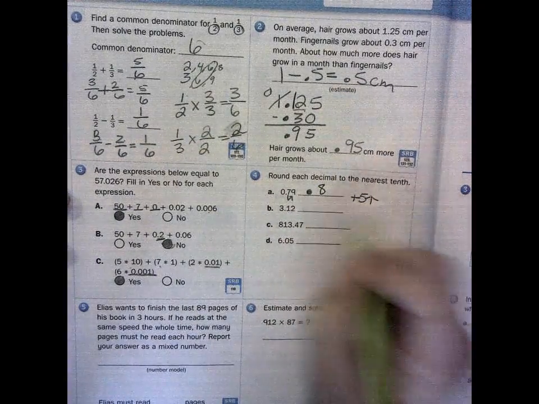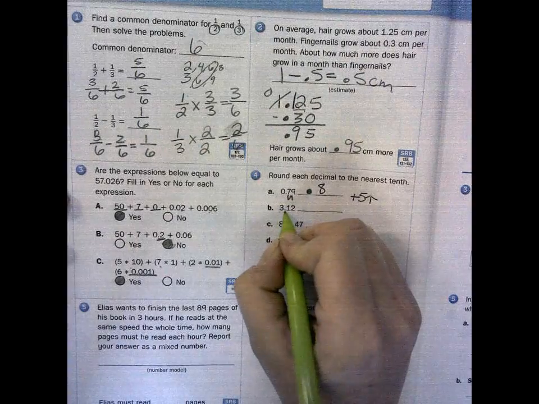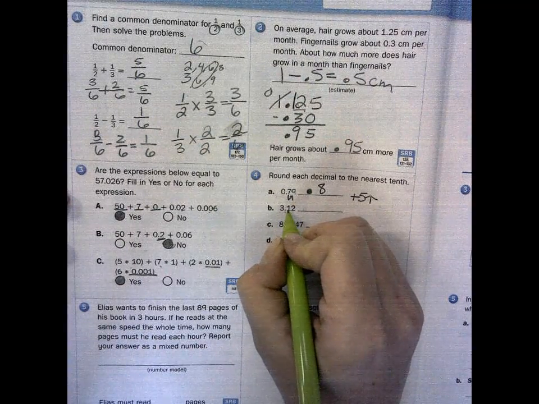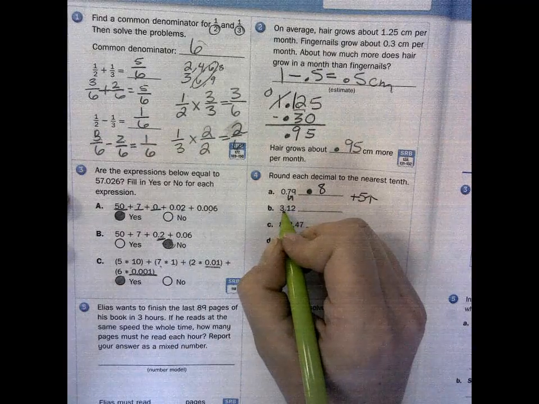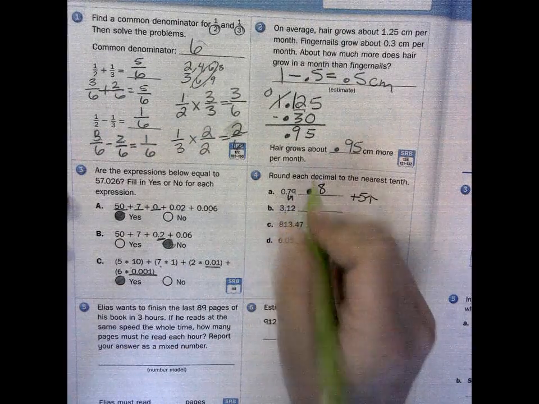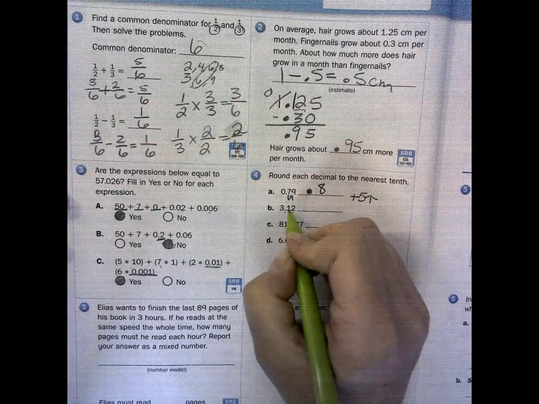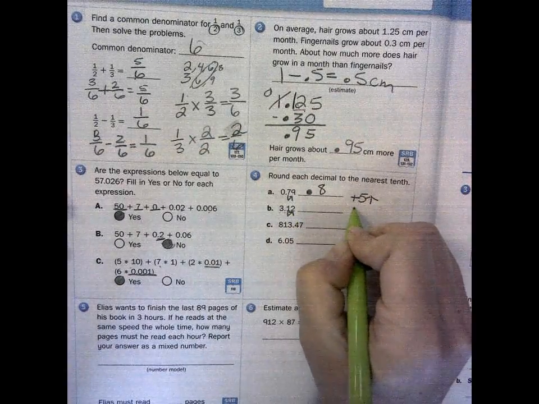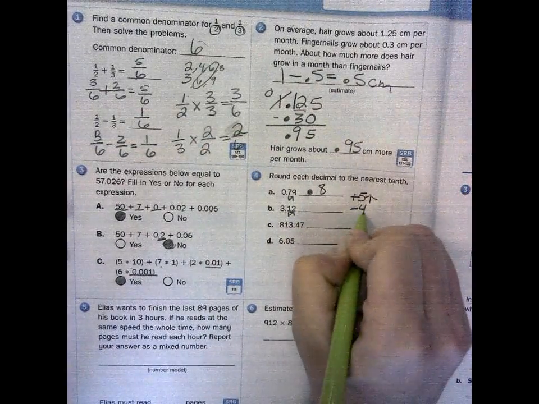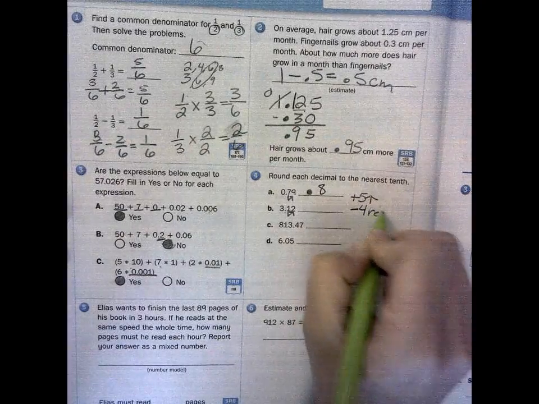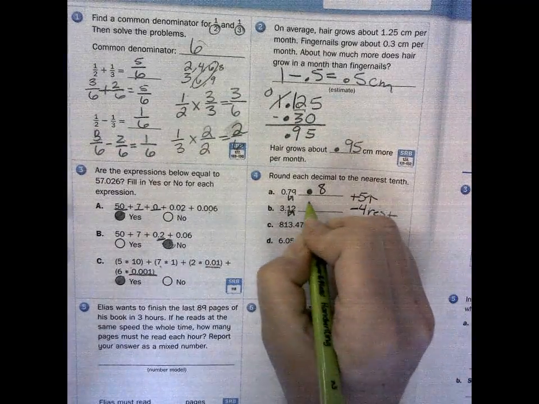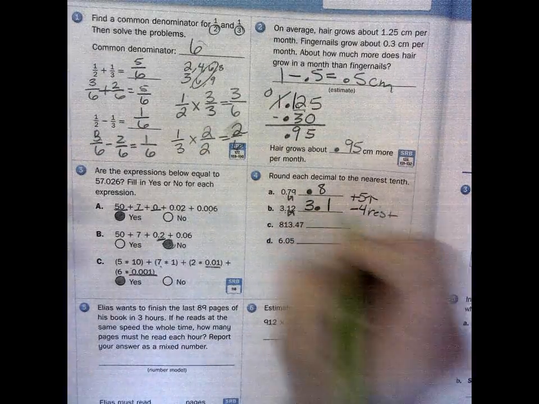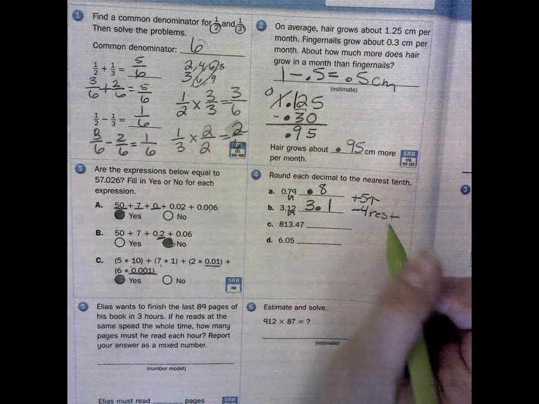We have 8/10. I have 3 and 12 hundredths. Oh, sorry, I'm saying that like it's a fraction. Behind the tenth is a 2. So that 2 is 4 or less. Let it rest. It stays the same. So 3 in the ones, decimal, and that 1 in the tenths place remains the same.